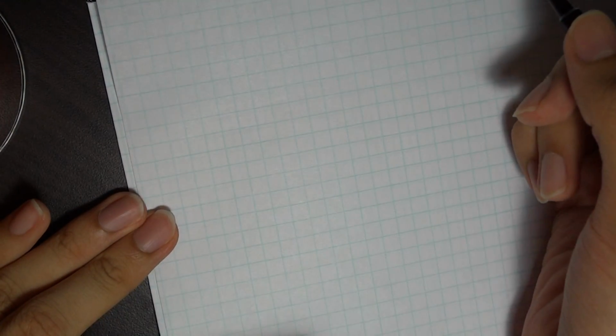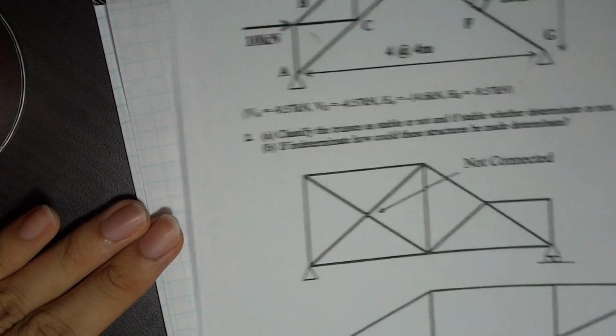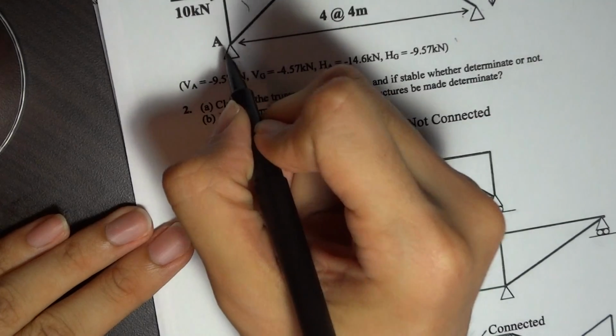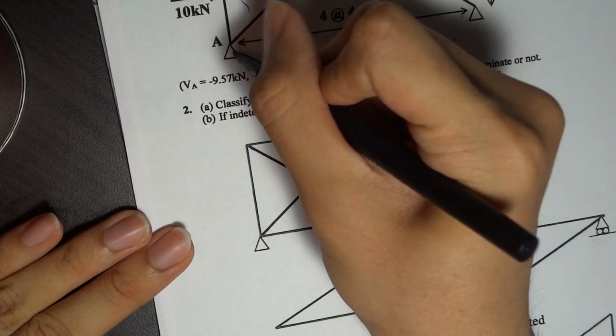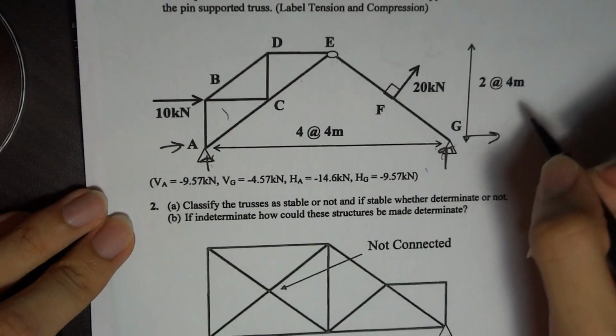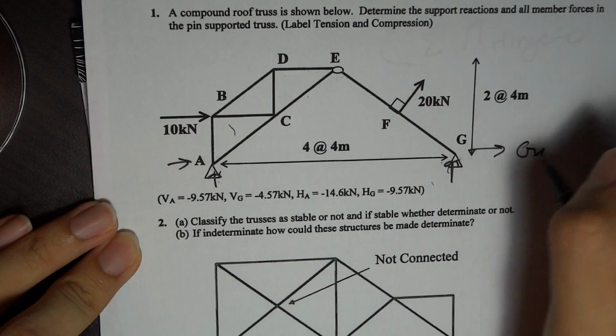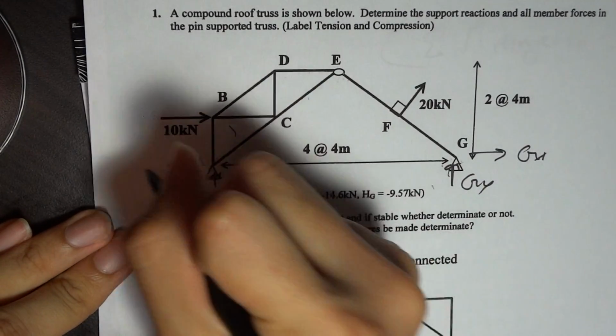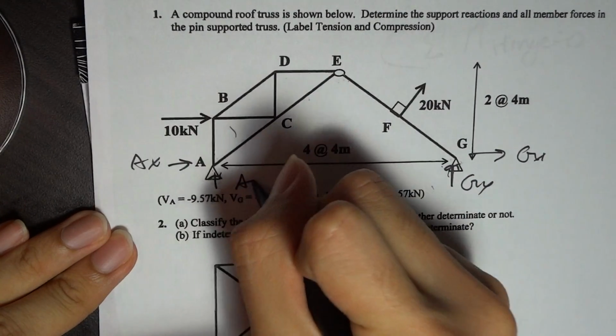And what do I mean by that? If I start here, I would do sum of forces in the a. So I would have a vertical force here, horizontal force here. I would have a vertical force here, a horizontal force here. Let's call this Gx, Gy, Ax, Ay.